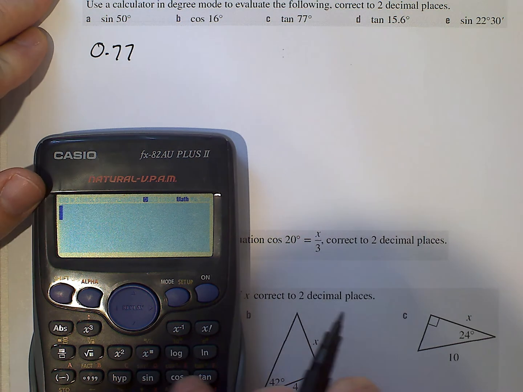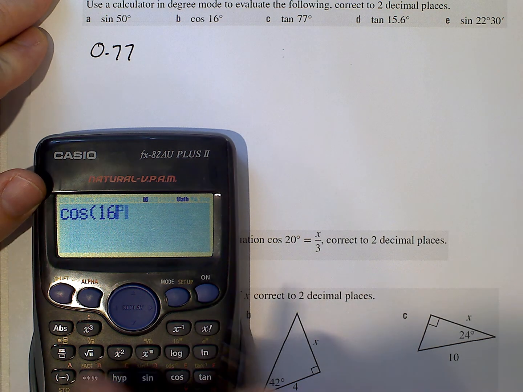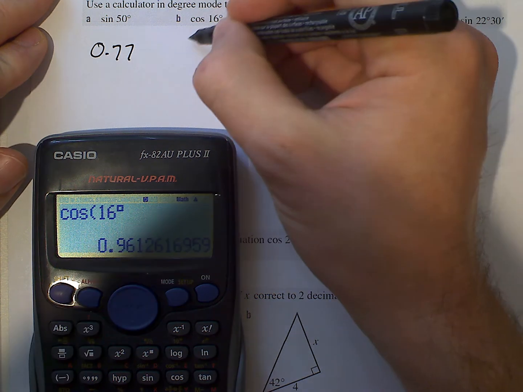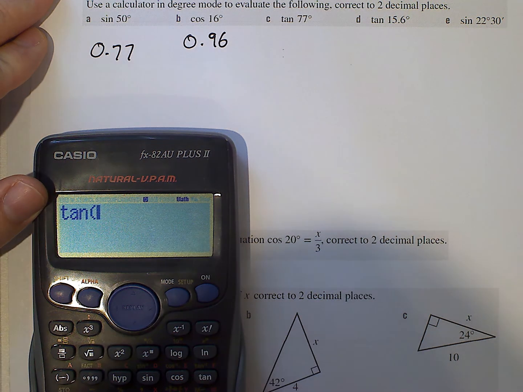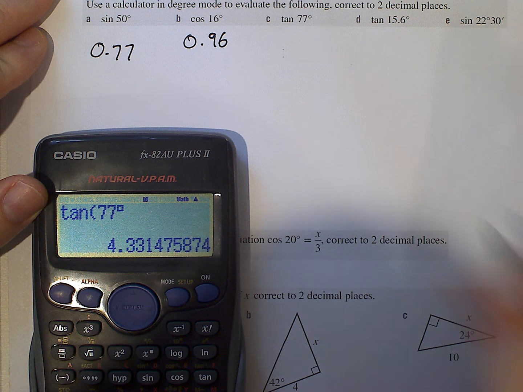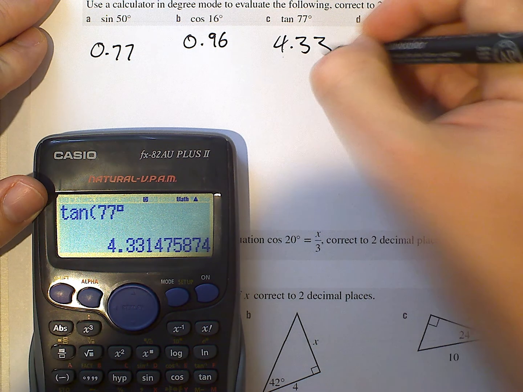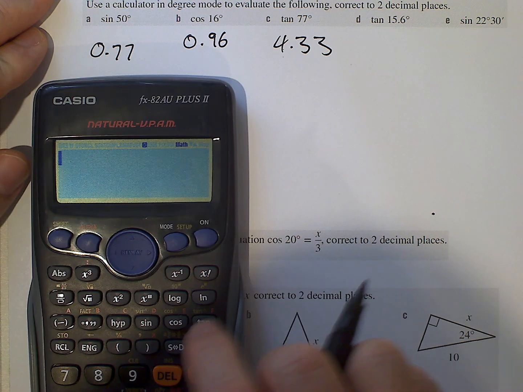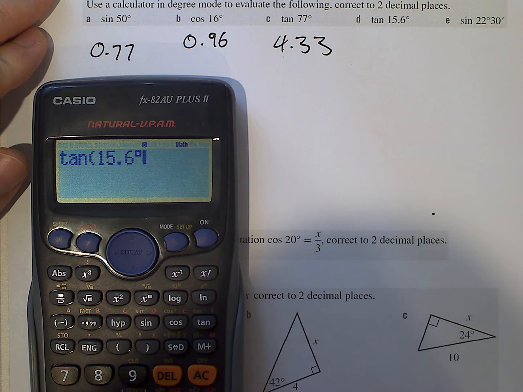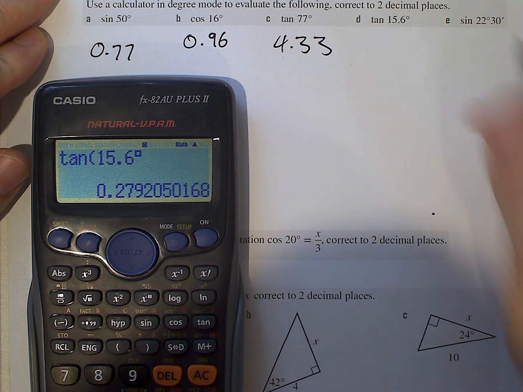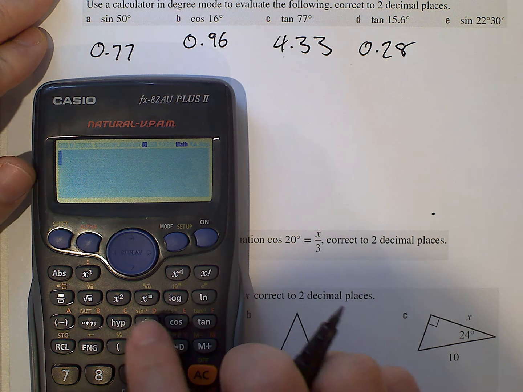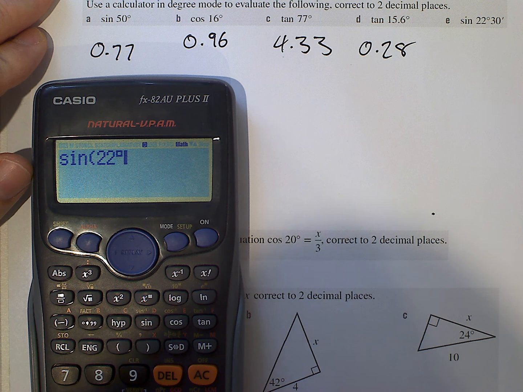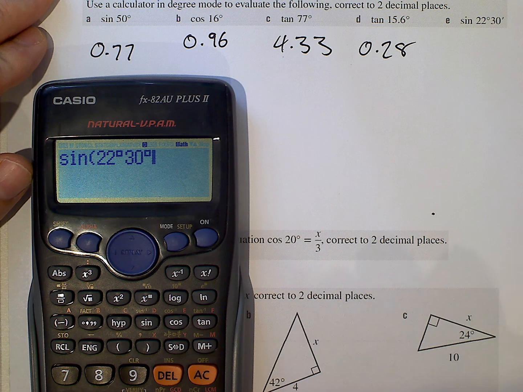We have cos 16, hit our degree button just here. It's going to be 0.96. Tan 77 degrees, 4.33. If we have tan 15.6 degrees, we're going to have 0.28. Finally, if we have sine 22 degrees and 30 minutes, we press the degree button again. You don't have to close the brackets, but you can if you choose to.